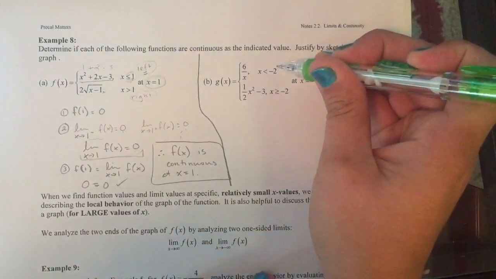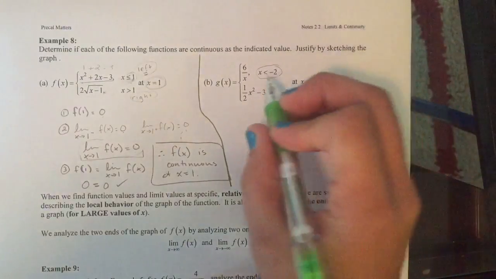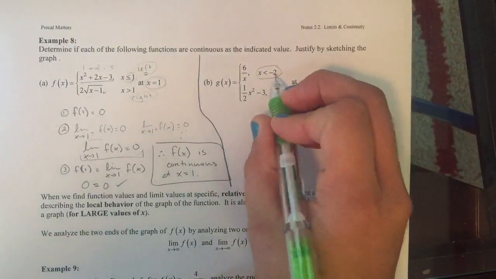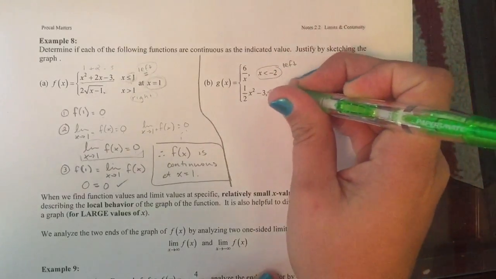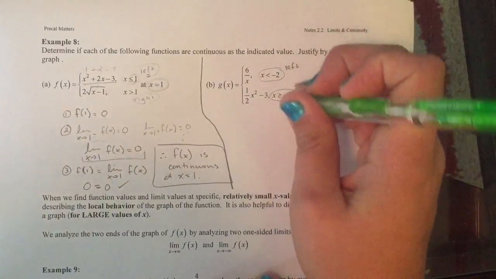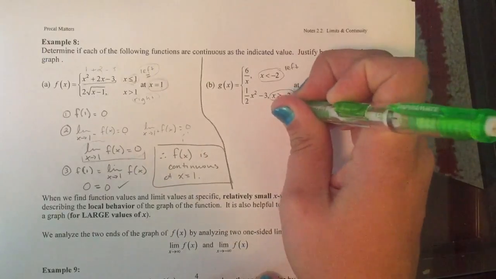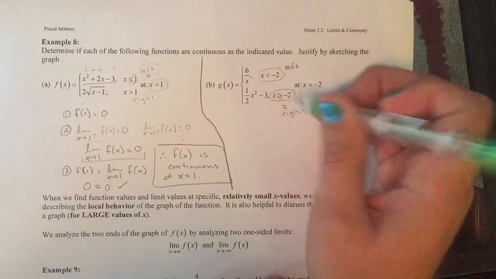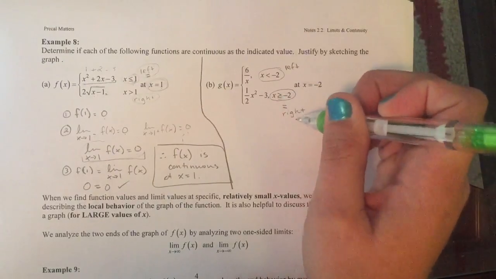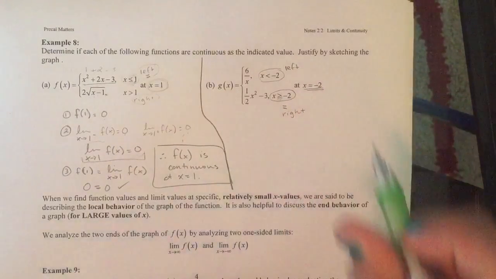So look at this one. So this right here, x is less than negative 2. So I know this is from the left. This one says x is greater than or equal to negative 2. So this is the equal part, and it's the part from the right. Okay, so this is the left, this is the equals and the right. And we're going to do where x is negative 2, okay?